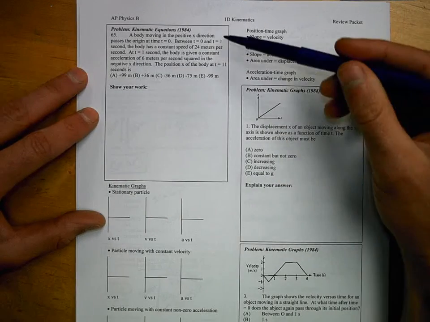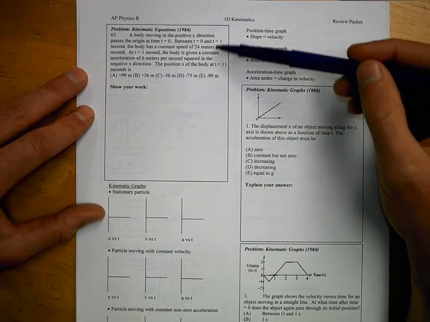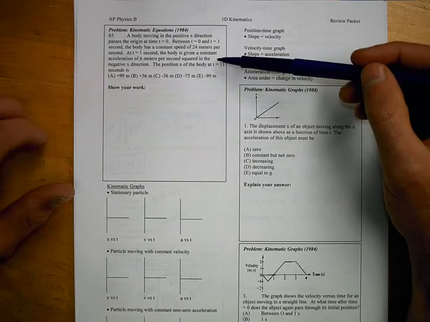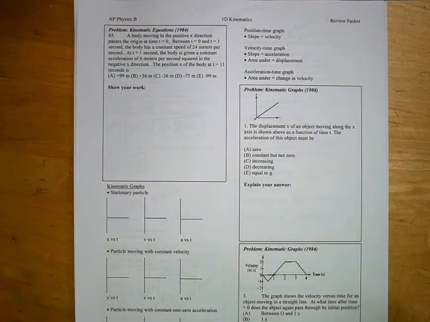Try this problem using kinematics and the 3-star equations. Go ahead and pause the video now. Okay, you should have attempted this problem.